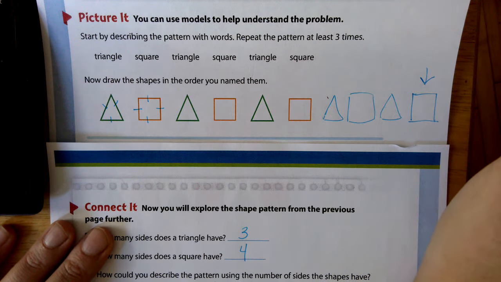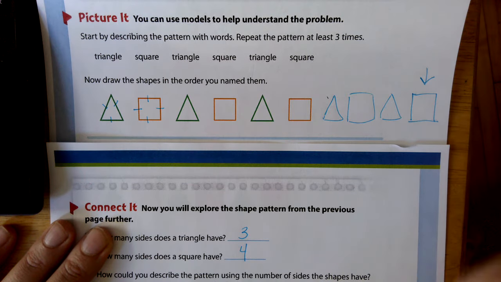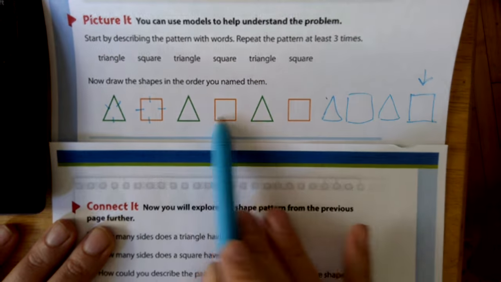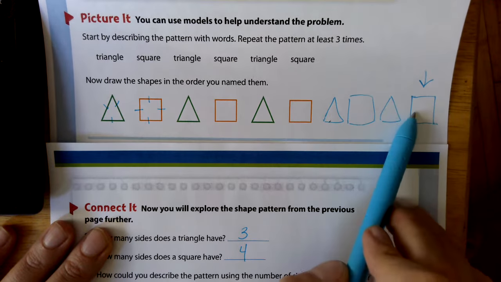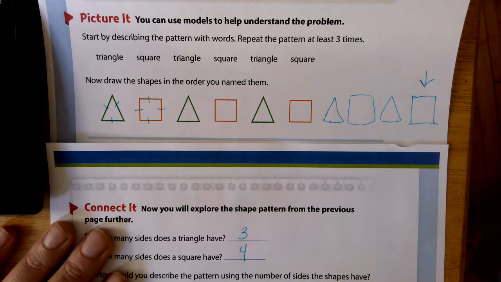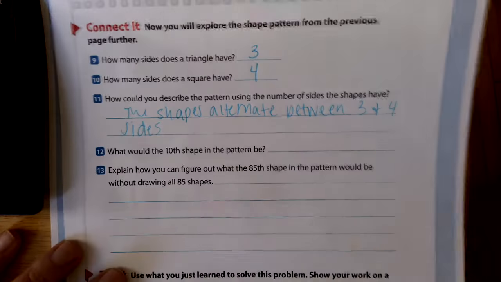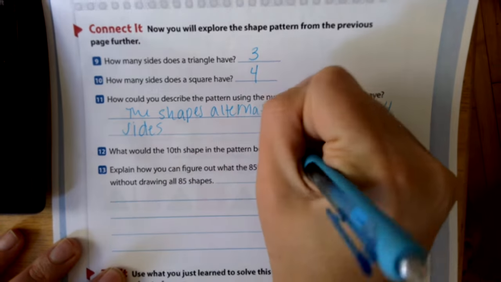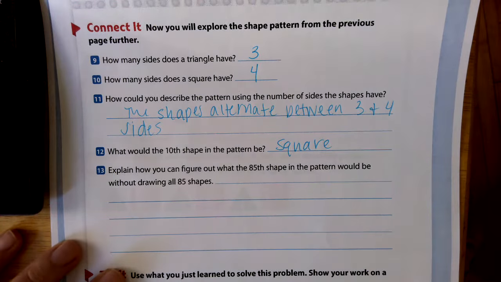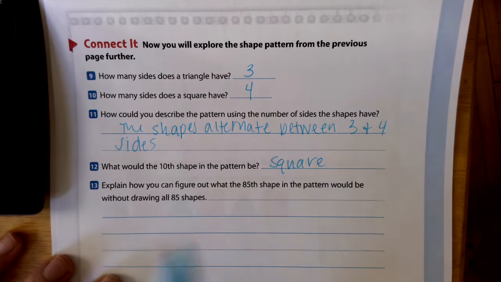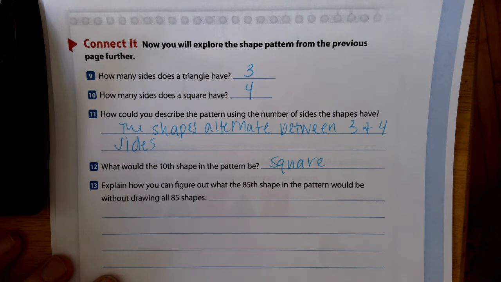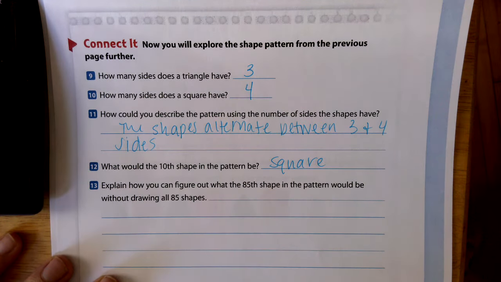Or if we use the sides, right? We could think, okay, 3, 4, 3, 4, 3, 4. We'd have 3, 4, 3, 4. Well, I know that 4 sides is a square. Okay. So the 10th shape in the pattern would be a square. Now, how can you figure out what the 85th shape in the pattern would be without drawing all 85 shapes?